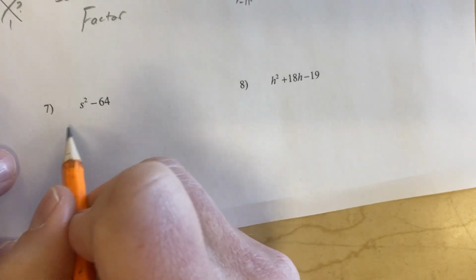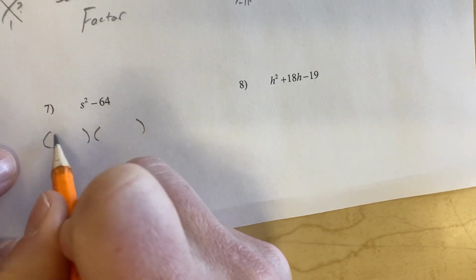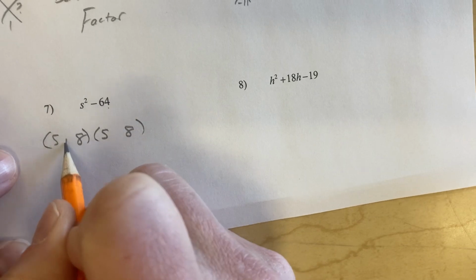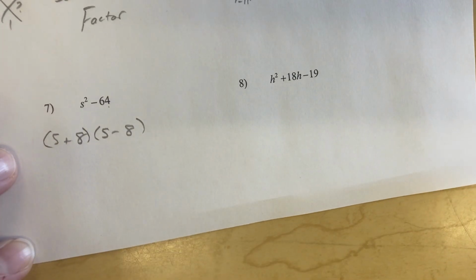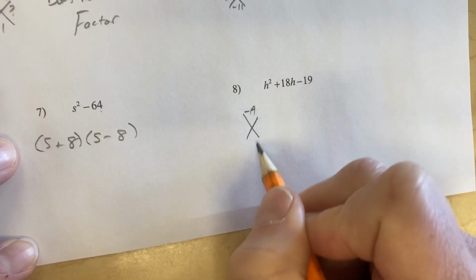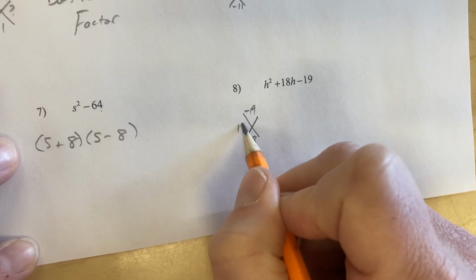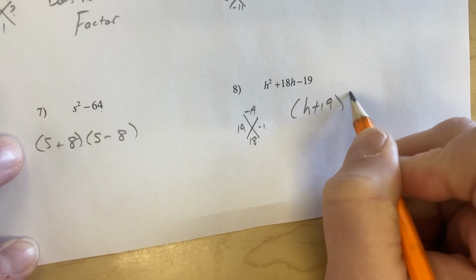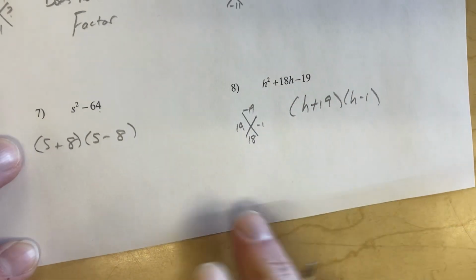Here's one of our 2-steppers, so we're just going to go ahead quickly, put the s times s in the front. 64 is 8 times 8. Make 1 plus 1 minus. That's pretty easy. All right, here I'm looking for 2 numbers that multiply equal -19 and add equal 18. That would be 19 and -1. So h plus 19 and h minus 1.